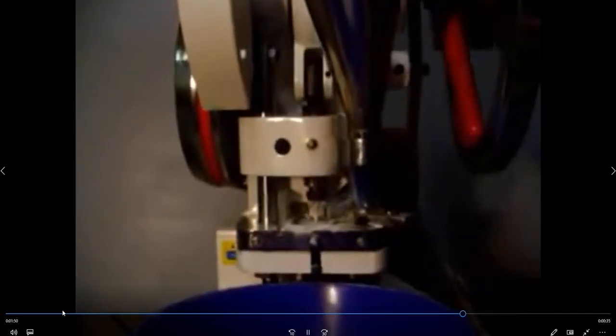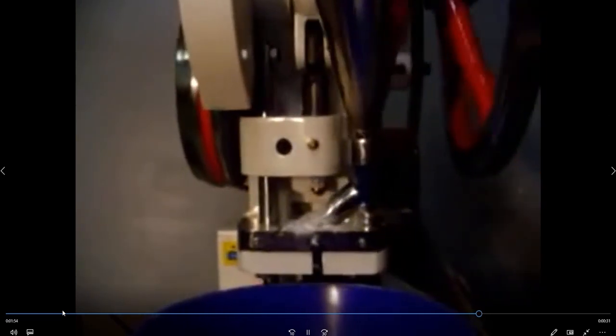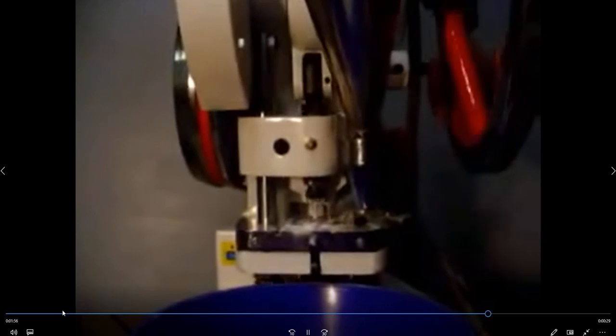punch. This is a side view of the TDP-5. You have a better view of the on-off control box and a view of the motor, heavy-duty motor that we put on these machines. It is possible to produce a tablet on the TDP-5 manually by spinning the flywheel around. The TDP-5 has a maximum fill depth capacity of 16 millimeters, and this machine will run continuous for hours.